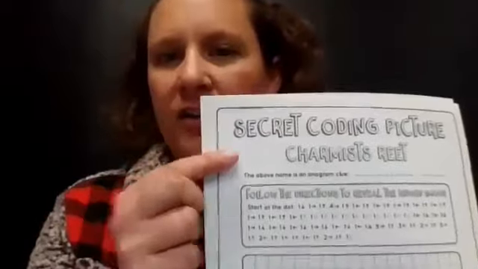And there's an anagram at the top that helps give you a clue. So you unscramble it and it will help give you a clue as to what your picture should look like when you're done.